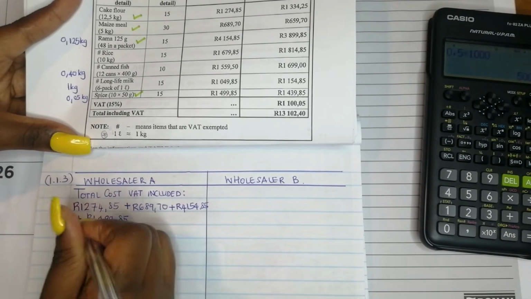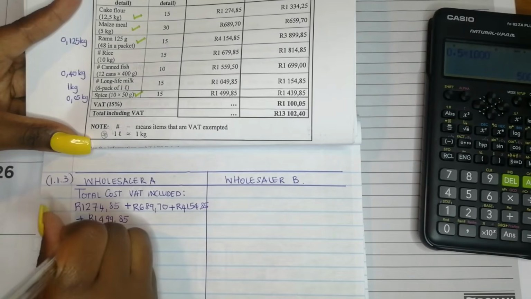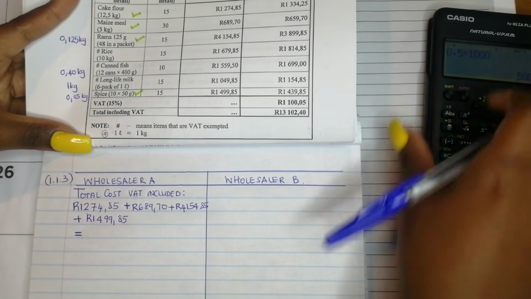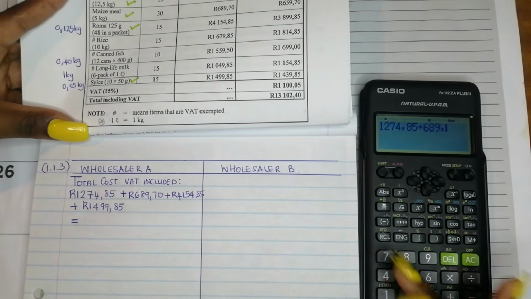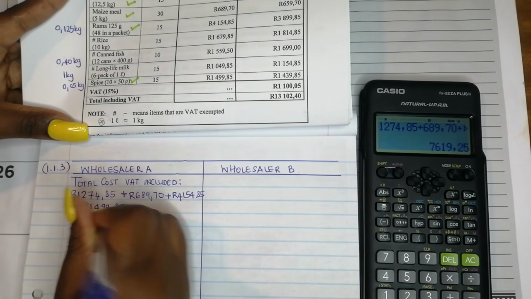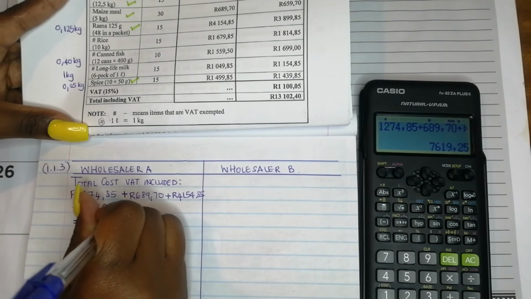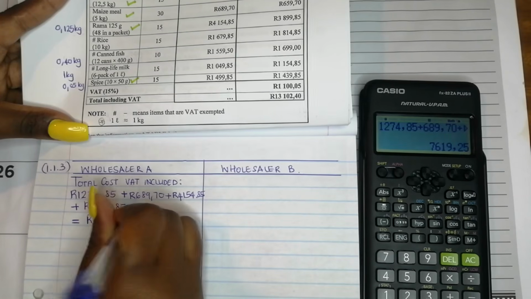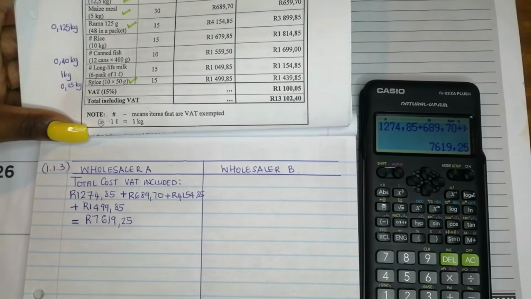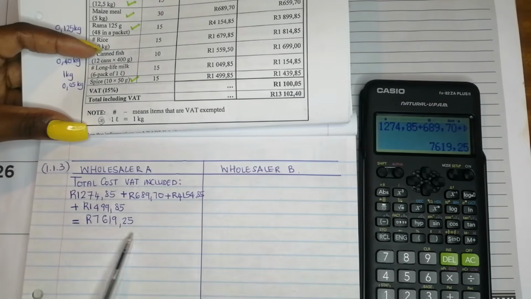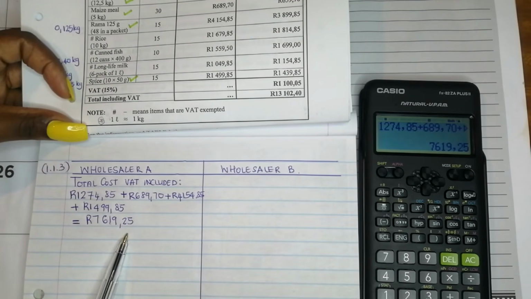And we're going to get the total there: 7,619.25. So that is the total amount that we need to calculate the VAT for.